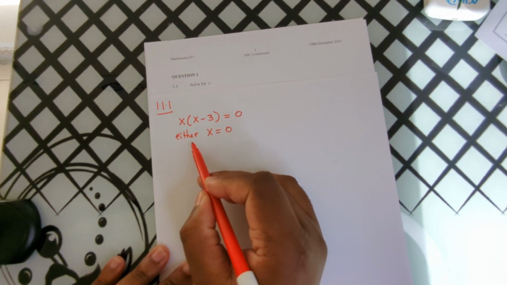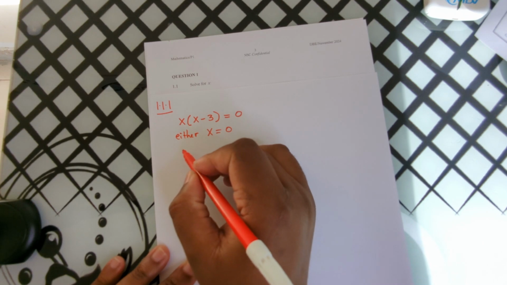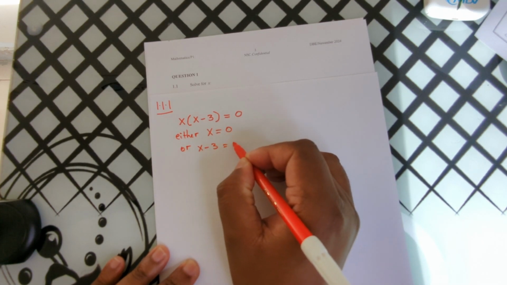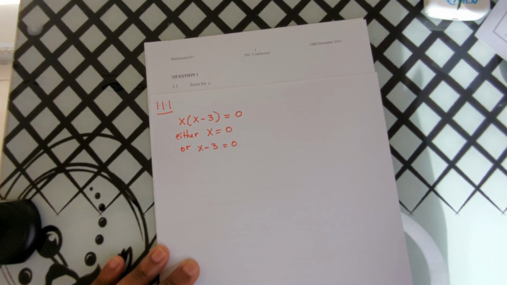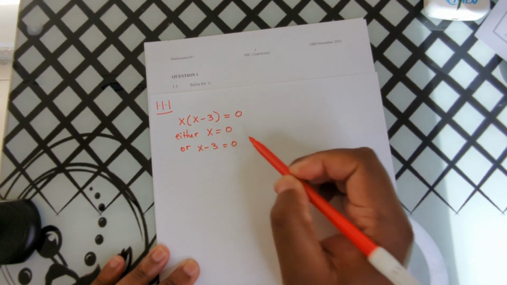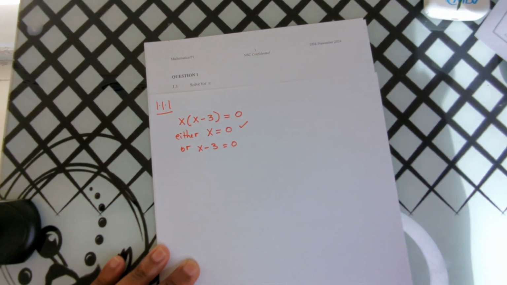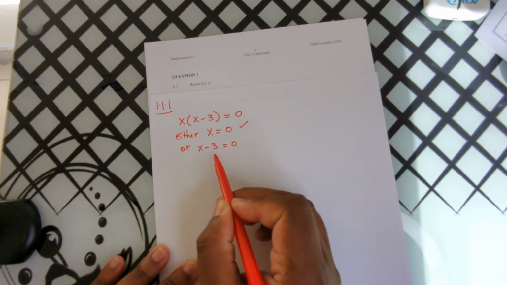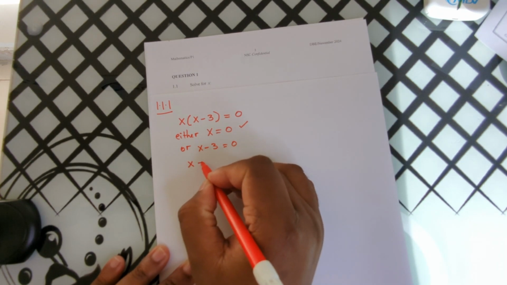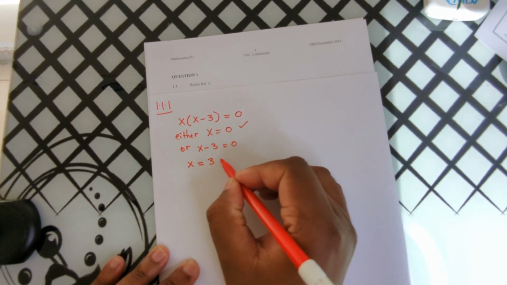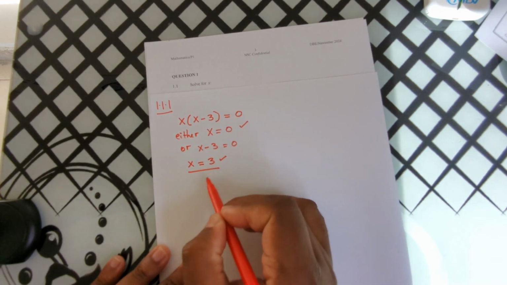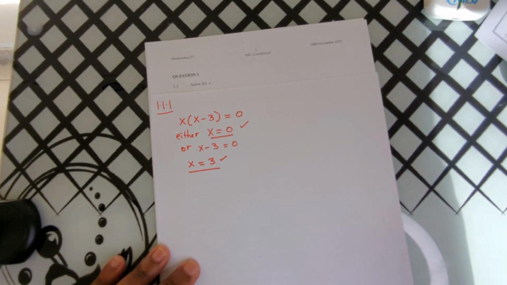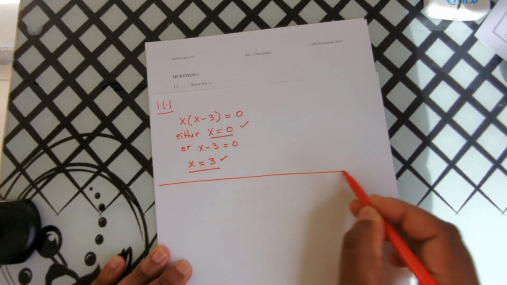So we have either x is equal to 0 or x minus 3 is equal to 0. The x equal to 0 becomes our first solution, and solving the other factor gives us x is equal to positive 3. So these are our two answers: x is equal to 0 or x is equal to positive 3.